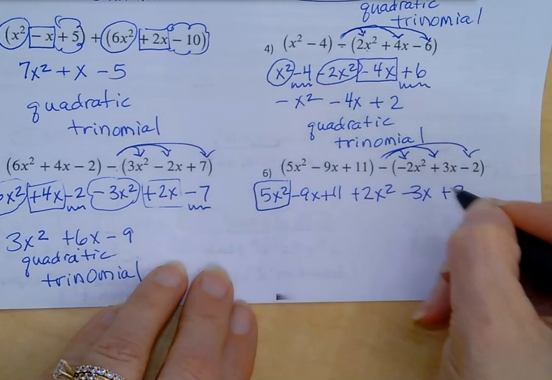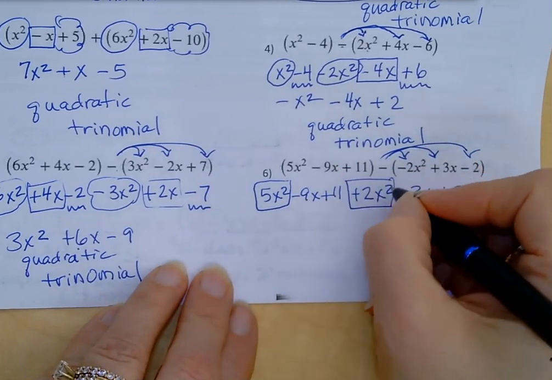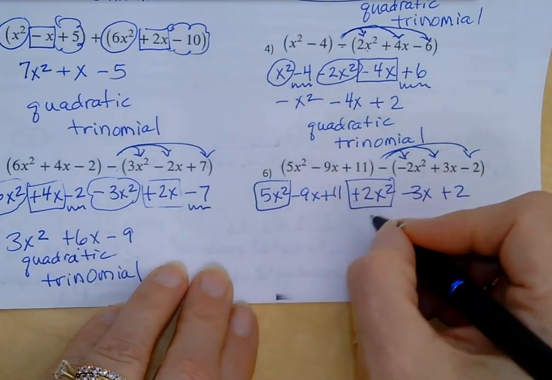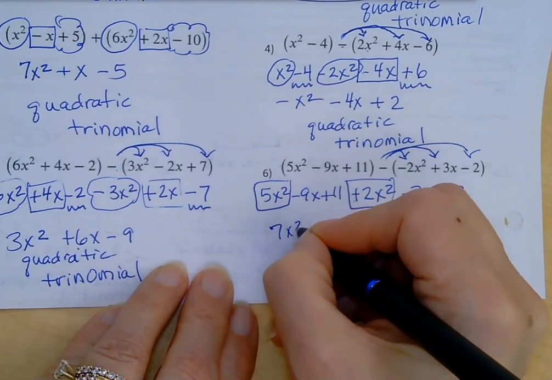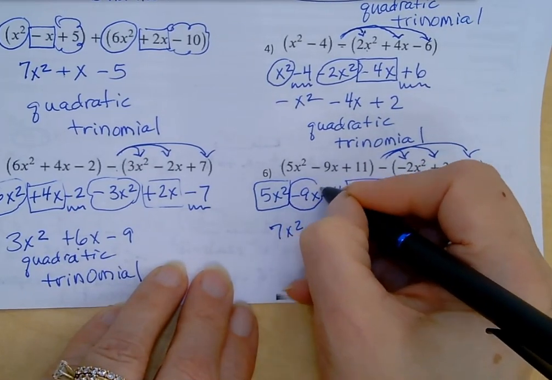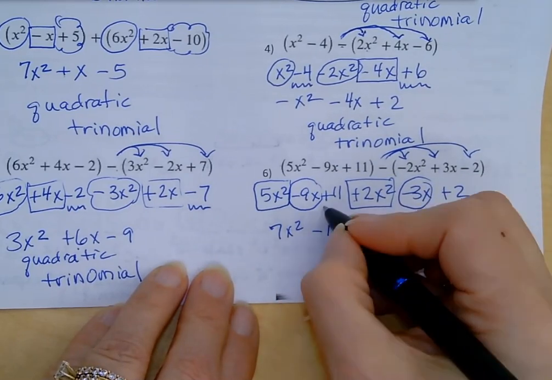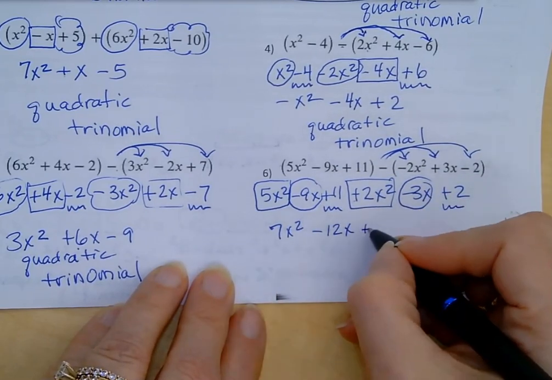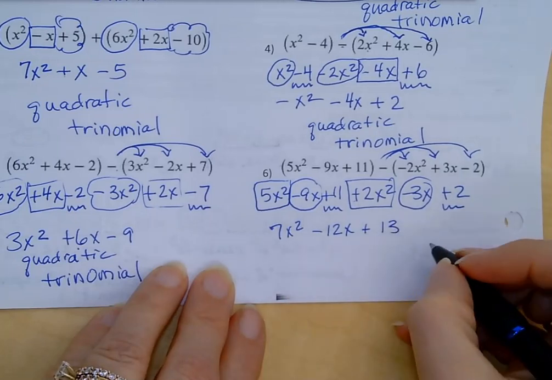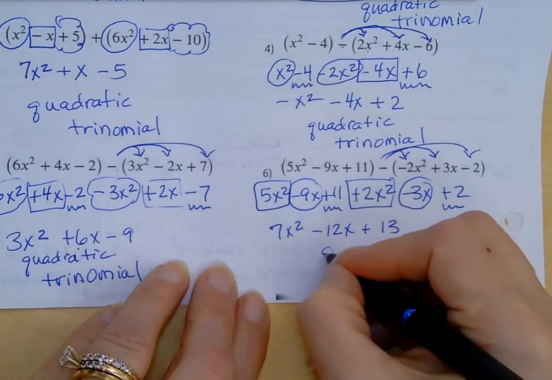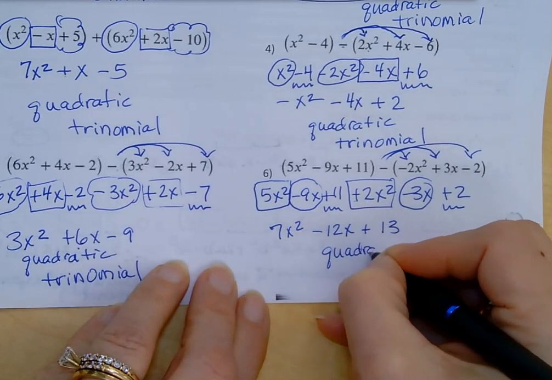So I have positive 5x squared, and I have 2x squared, also positive, right? So 5 and 2 is 7. I have 7x squareds. I have negative 9x, and I have negative 3x, so minus 12x. And then I have 11 and 2. This is a trinomial, and again, degree is 2, so it's a quadratic trinomial.